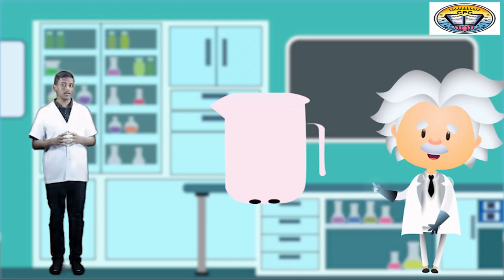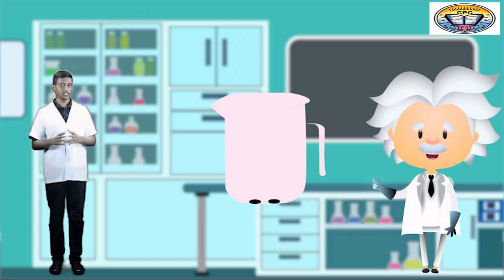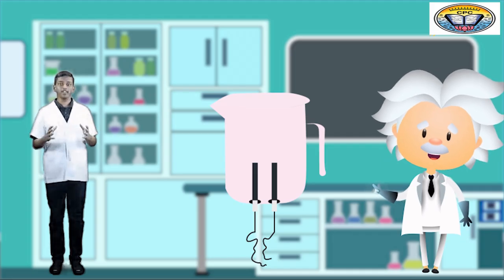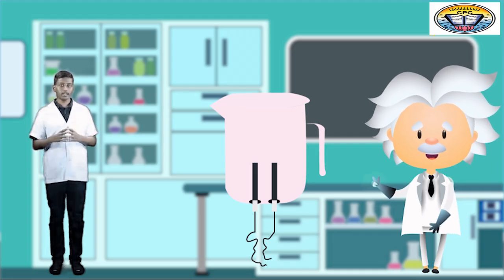Proton, now come back. Let us perform an experiment. Proton, now take a plastic mug and drill 2 holes in it. After drilling 2 holes, place 2 electrodes into it. After placing the 2 electrodes, connect it to the battery.